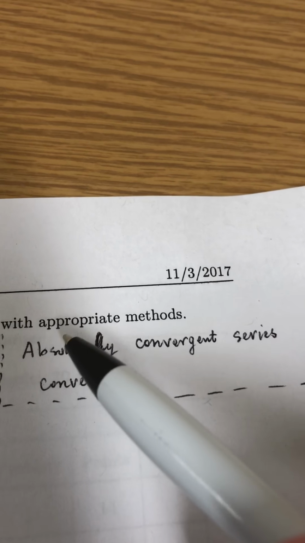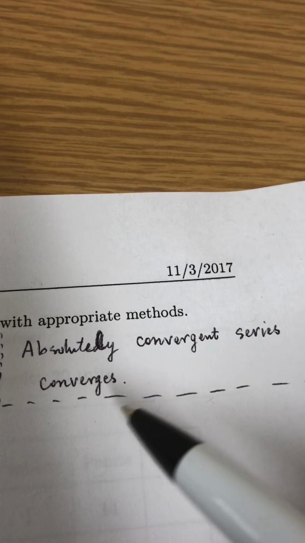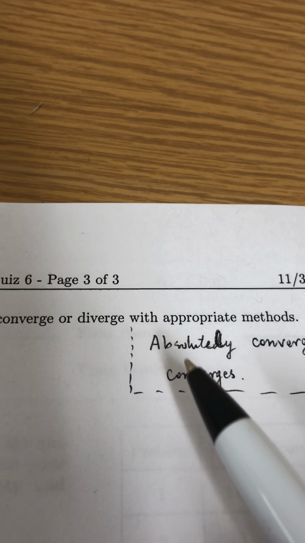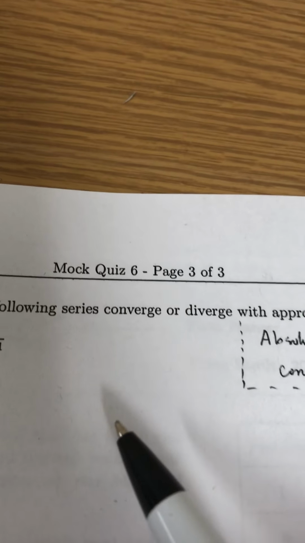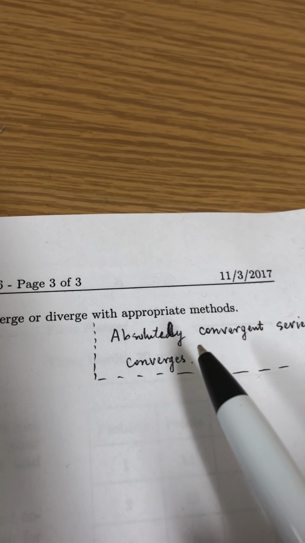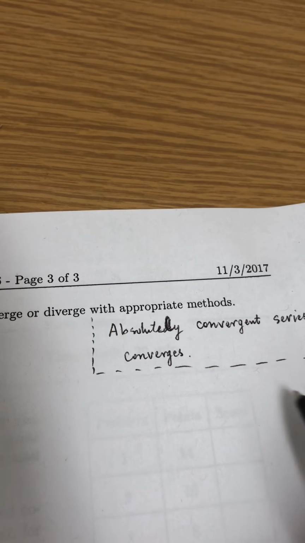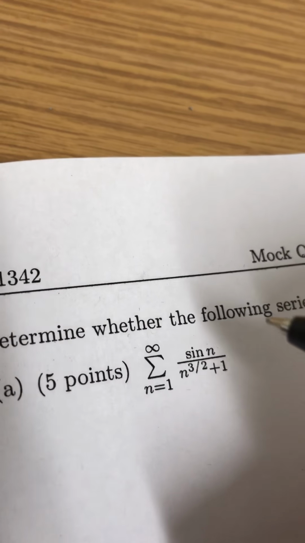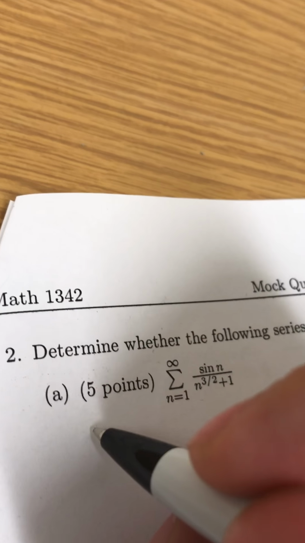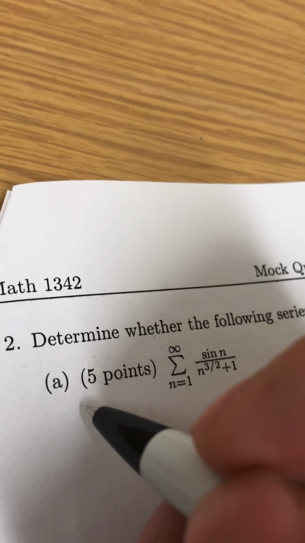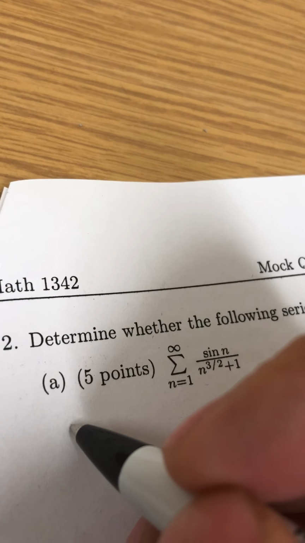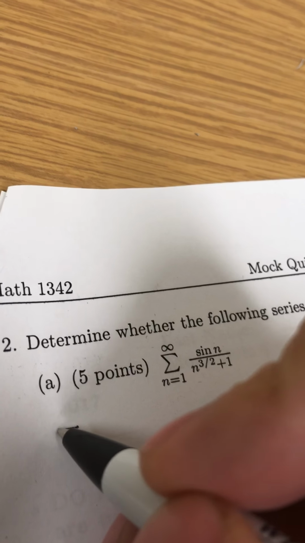Okay, it will be helpful for you to write something like this next to the question. So in case you made a mistake in your calculation, you can get partial credit for writing something like this. Okay, so let's check if it is absolutely convergent by taking the absolute value of sine n.